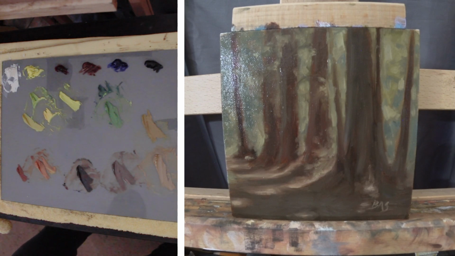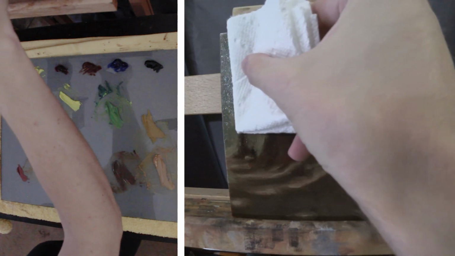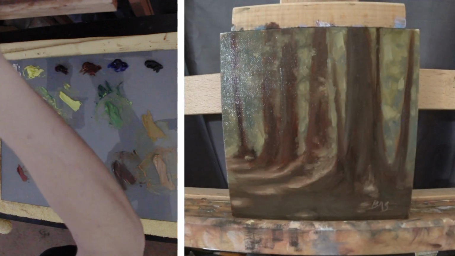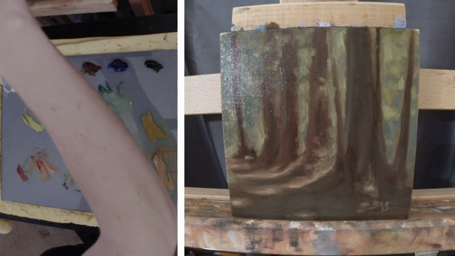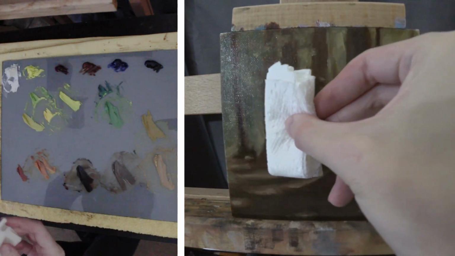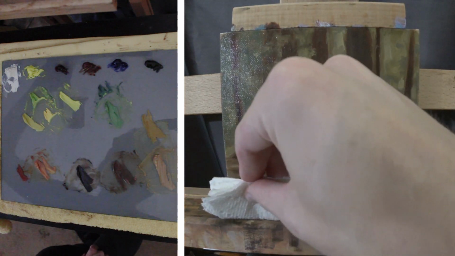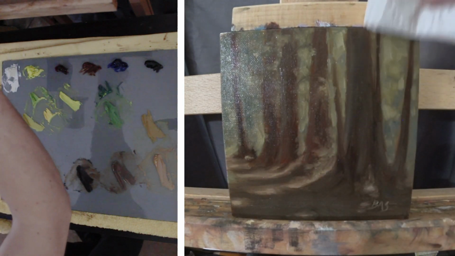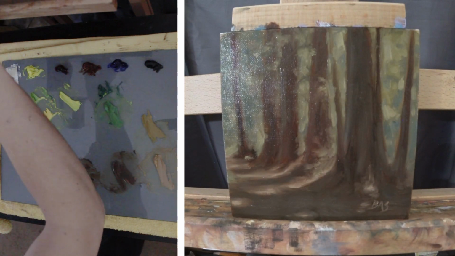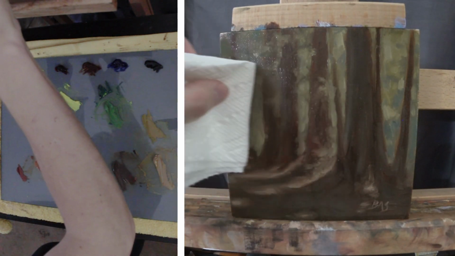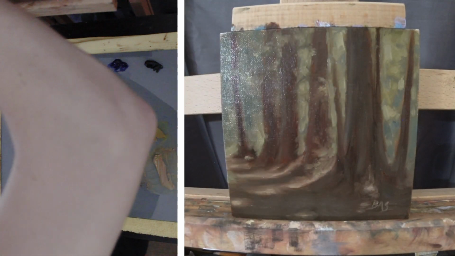So I don't really have a lint-free rag or anything. Normally, I've done this before and I just use paper towels, and if you do it very gently, you won't get a whole lot of paper towel fibers, or really any at all, on your painting. All right, so now I'm just going to wipe it off very, very gently. And you can see the surface of it is still wet. It's not going to wipe off completely, but what I'm doing is just removing the excess medium, because we don't want excess. Everything in moderation, right? So that's what we're going for here.